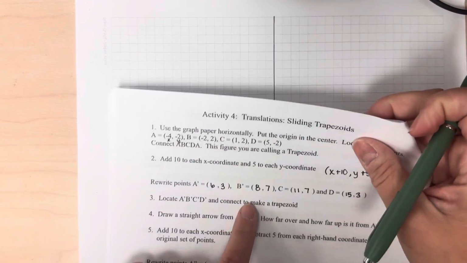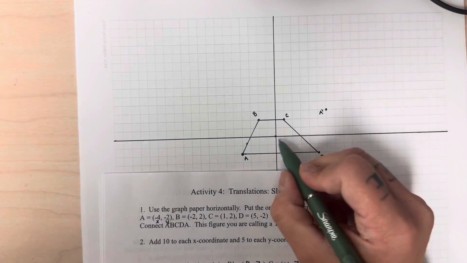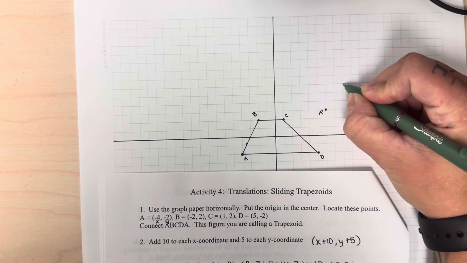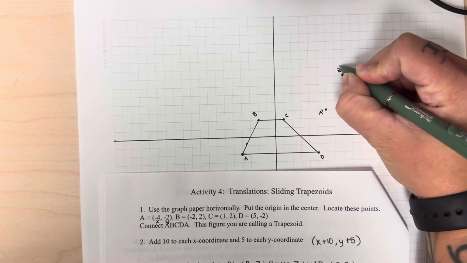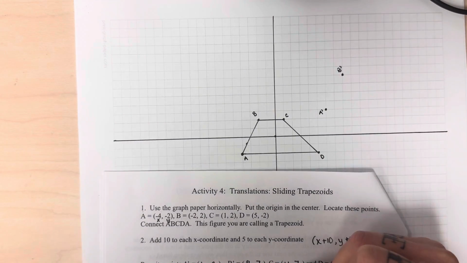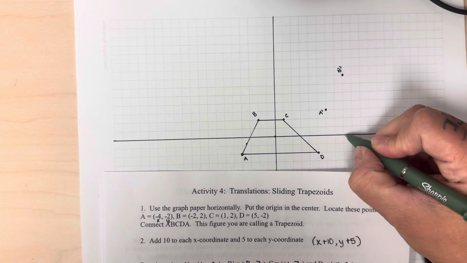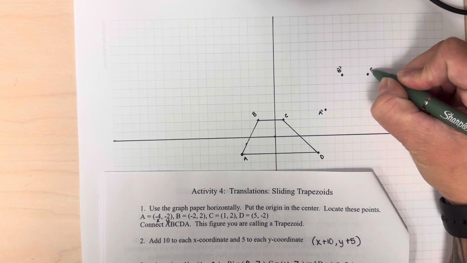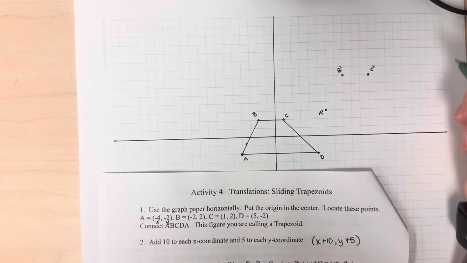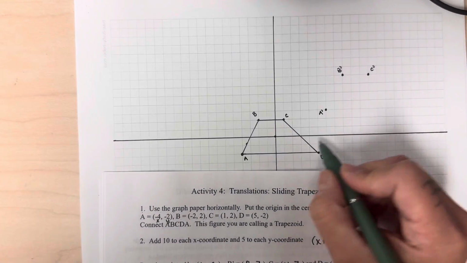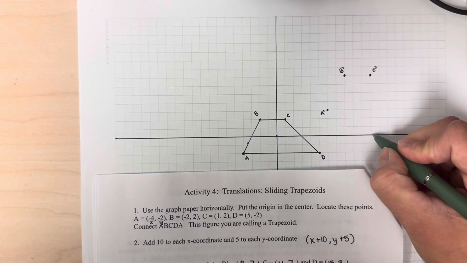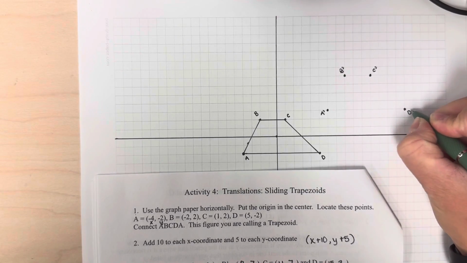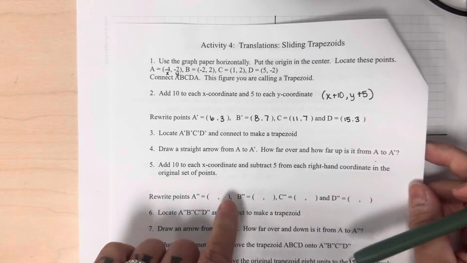Point B is at 8, 7, so I'm going to go to the right 8, up 7, 4, 5, 6, 7, put a dot, label it B with an apostrophe. C is at 11, 7, 9, 10, 11, up 7, put a dot, label it C with an apostrophe, and D is at 15, 3, so I'm going to go over 15, 11, 12, 13, 14, 15, and up 3, put a dot, label it D with an apostrophe.